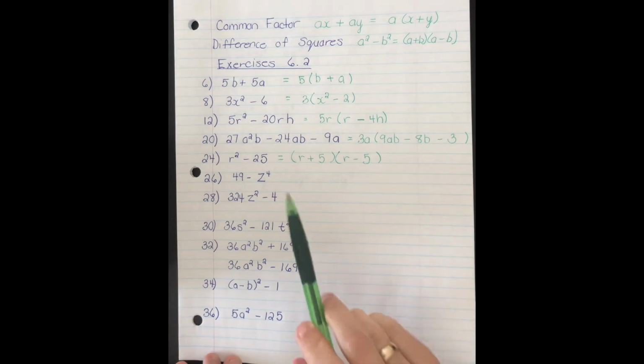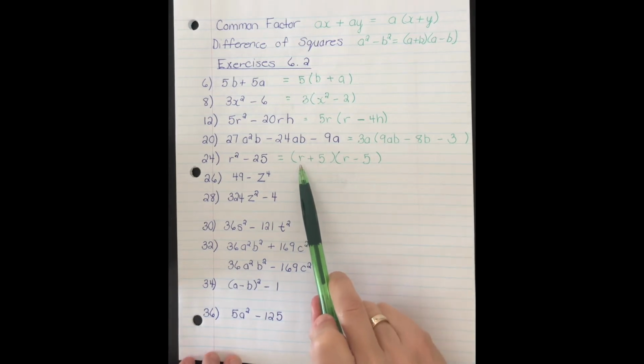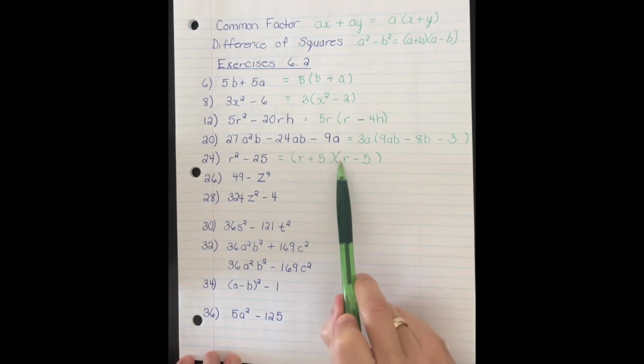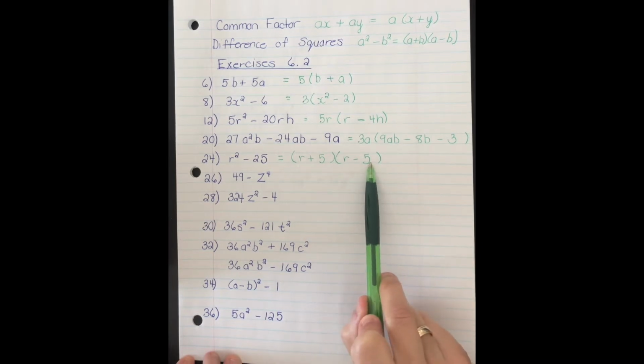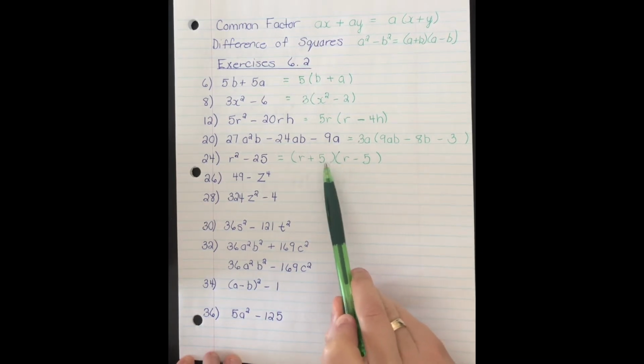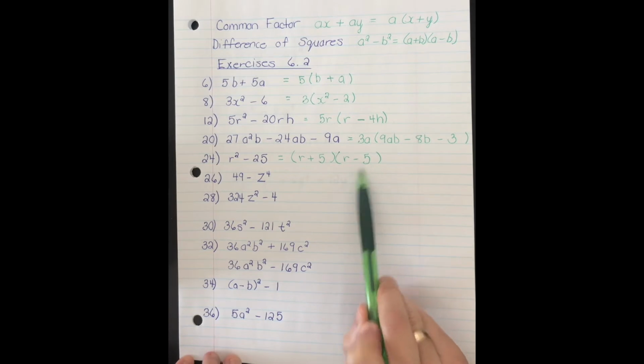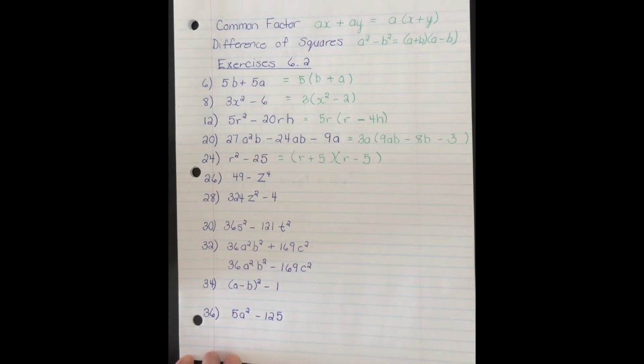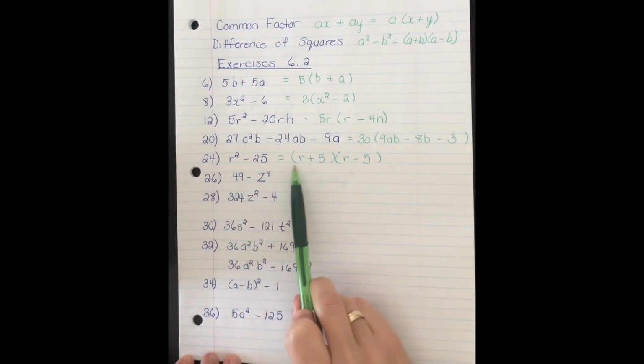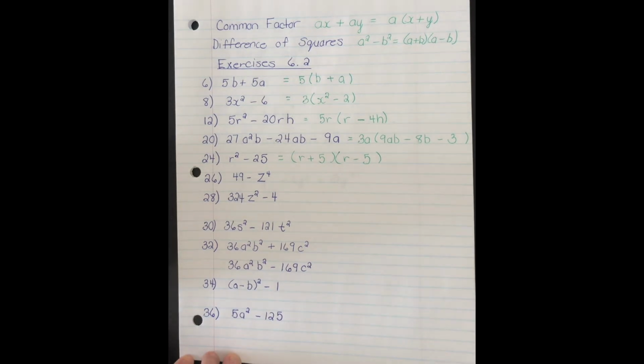And of course, if you were to expand this, you would have 4 terms initially, r squared minus 5r plus 5r minus 25. The middle 2 terms would cancel each other out, and that's why these expressions are equal.